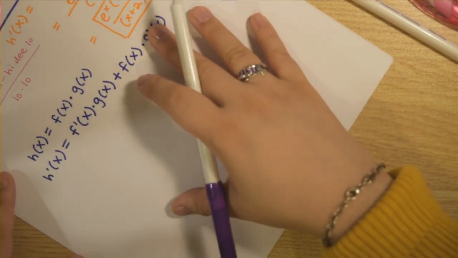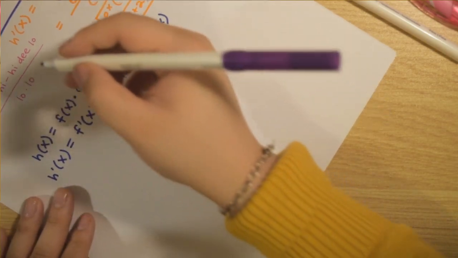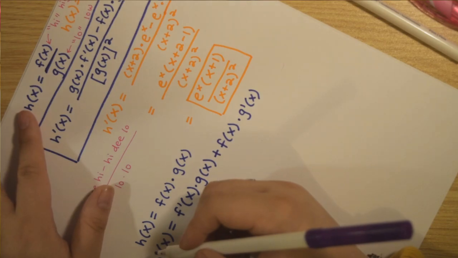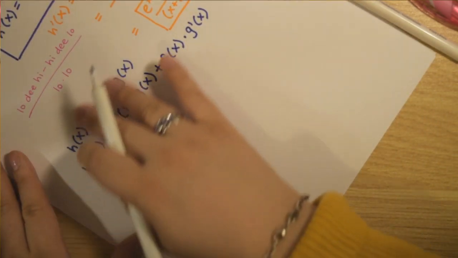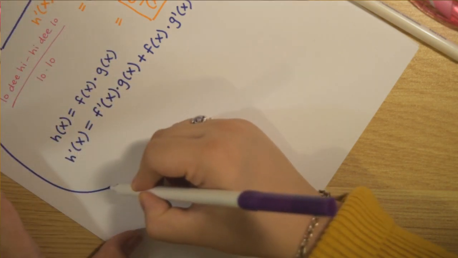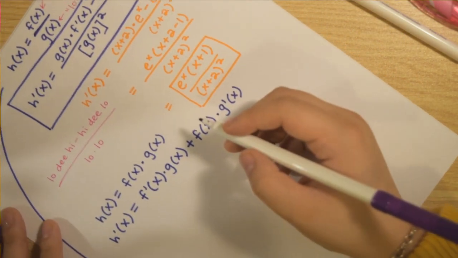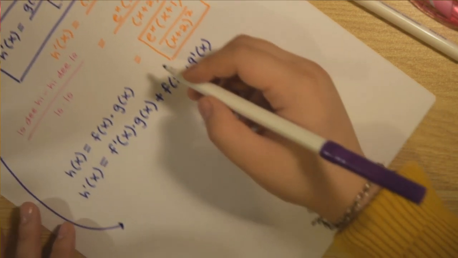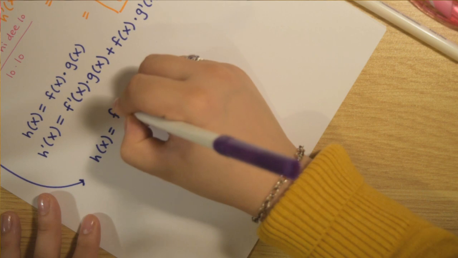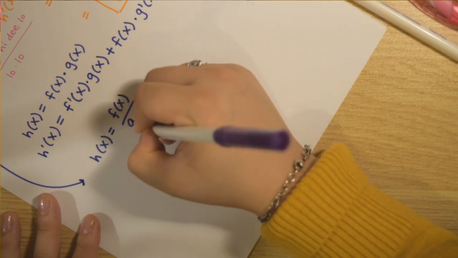So that being said, if I have this h not to be the same one as this h, but this is just a rule, right? So working with my h of x, that is my f of x over g of x. So we're going to go back to our original f of x over g of x.